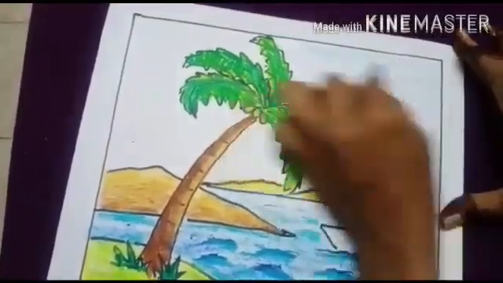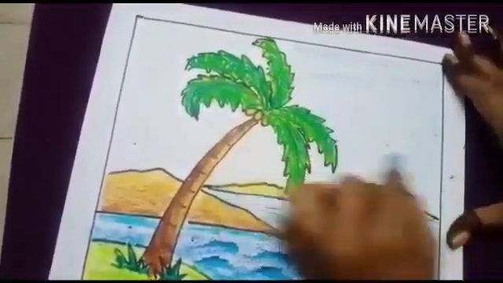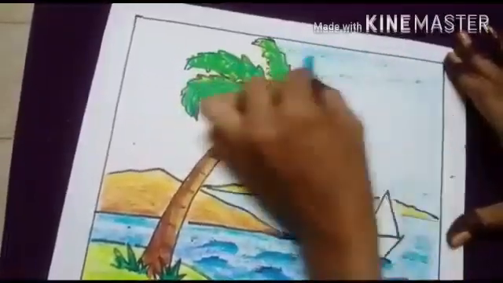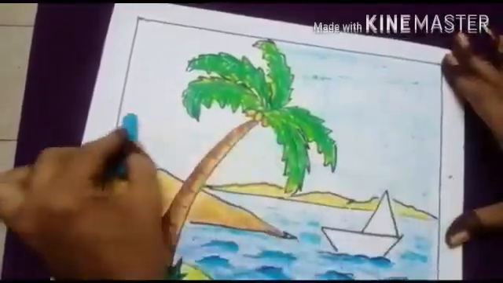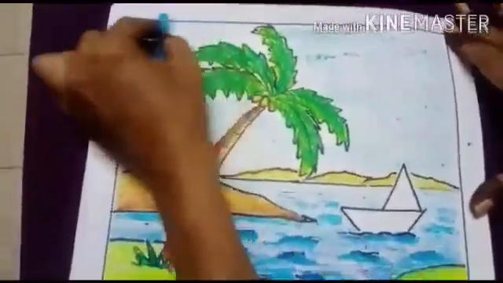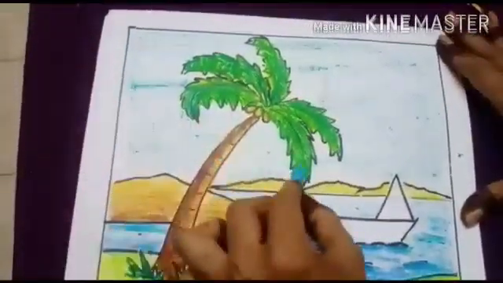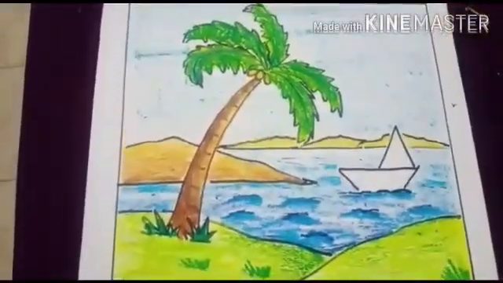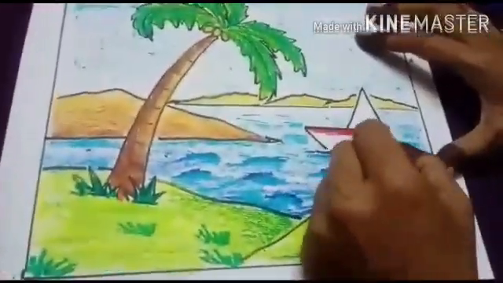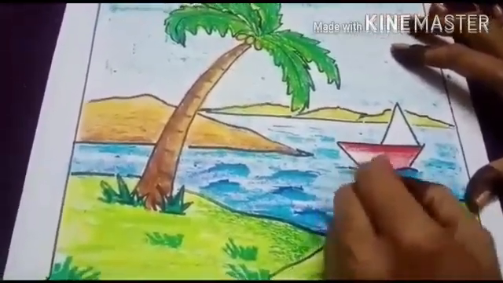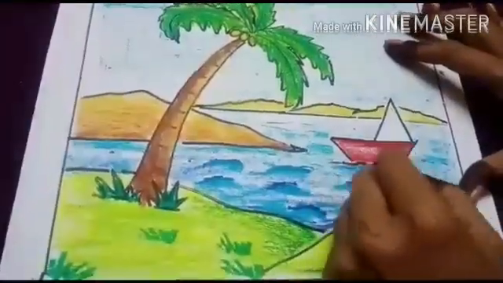And now this is our background. We are coloring the sky. Background always has lighter colors than the foreground and middle ground. Here's a small boat. You can color it whatever you want.